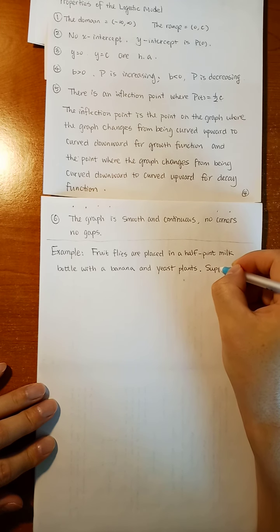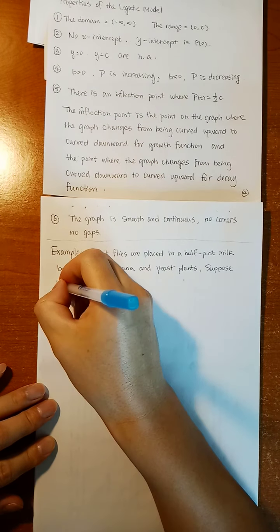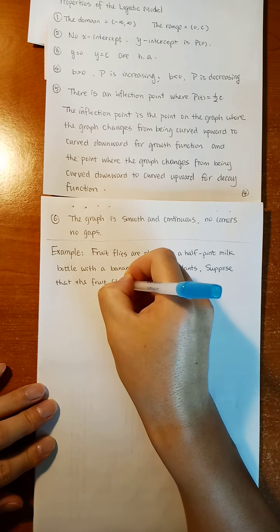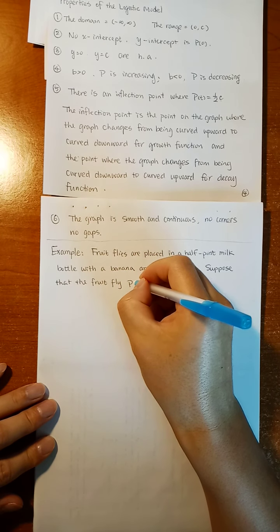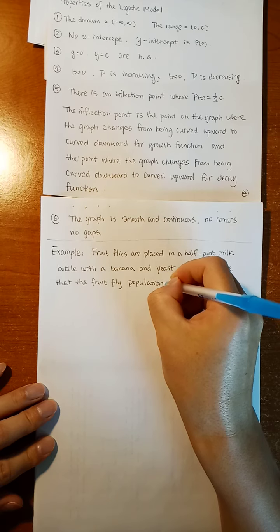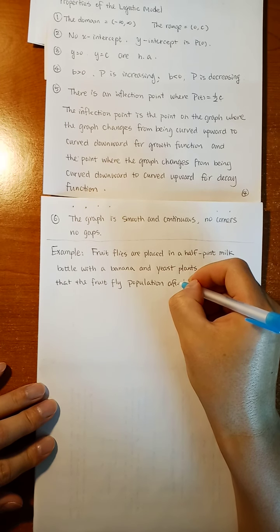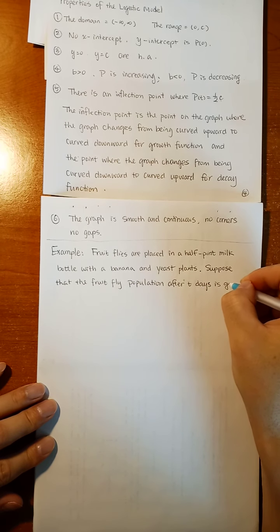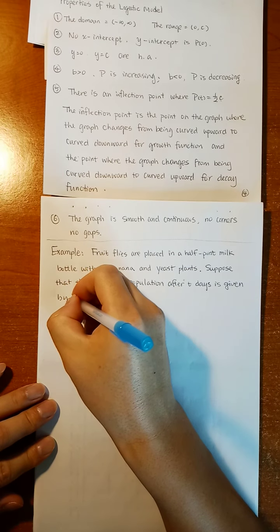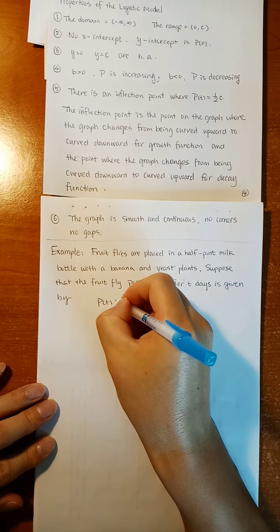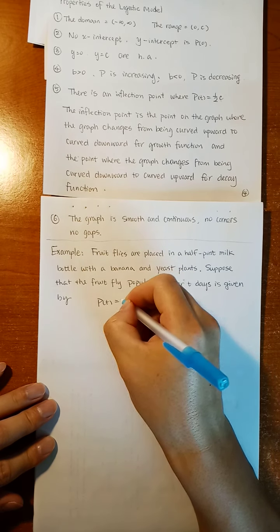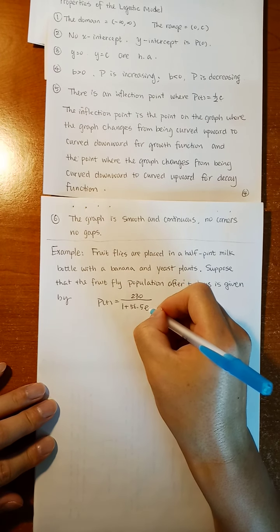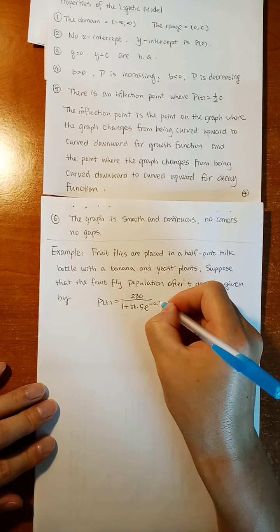Suppose that the fruit fly population after t days is given by P of t equals 230 over 1 plus 56.5 e to the negative 0.37t.